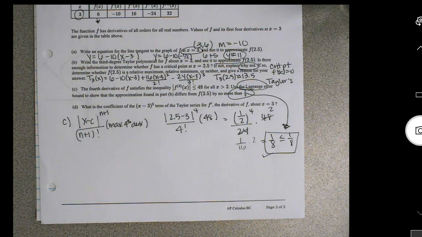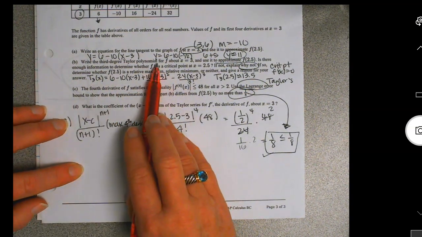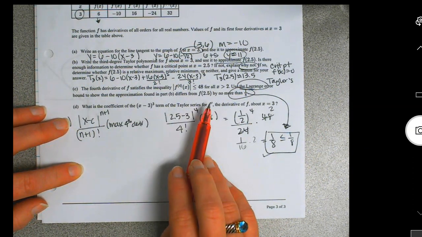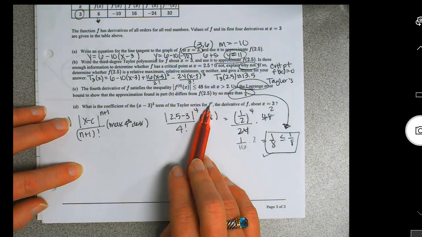D was a question we hadn't seen at all before. We're trying to make sense out of it. What is the coefficient of the x minus 3 to the third term of the Taylor series for f prime, the derivative of f about x equals 3? So this is not the Taylor series for f. This question asked about the Taylor polynomial for f. This is asking us to take that and then take a derivative.